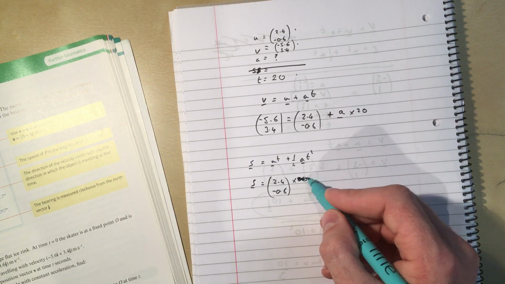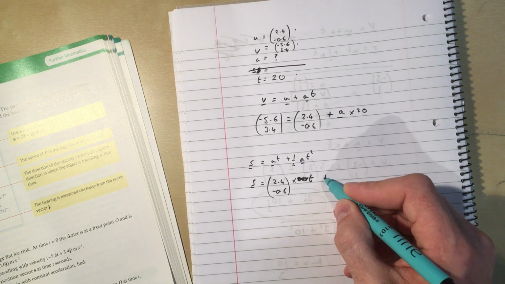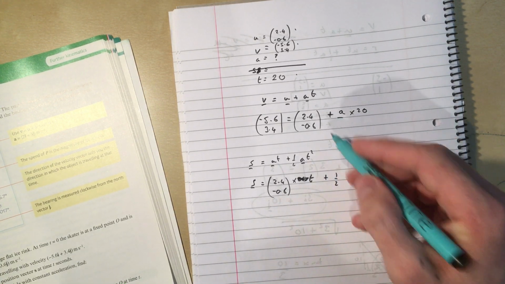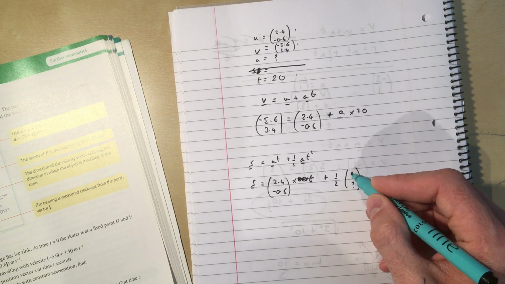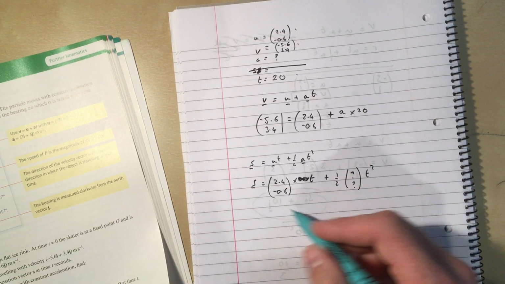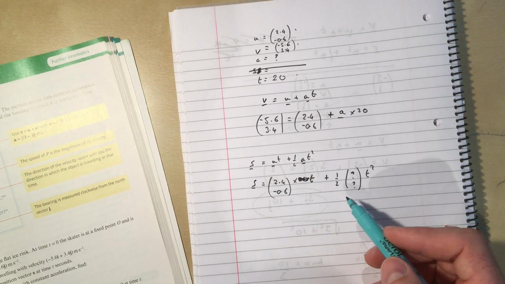Oh, sorry, find the expression for s in terms of t. So t is no longer 20. So there we go. So u times t plus 1/2 times the acceleration, which is the answer to part a, so that's the answer to part a that goes in there, times t squared. There we go. So there's everything we need to find the answer to part b.